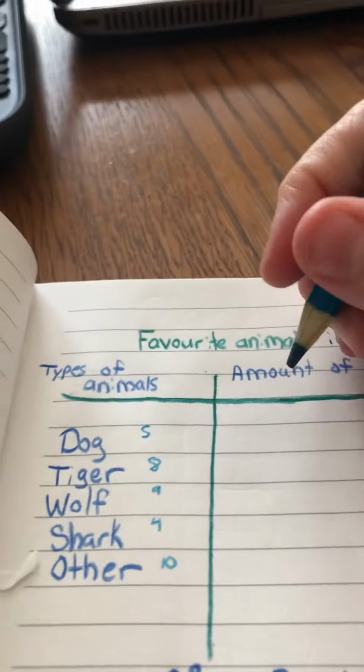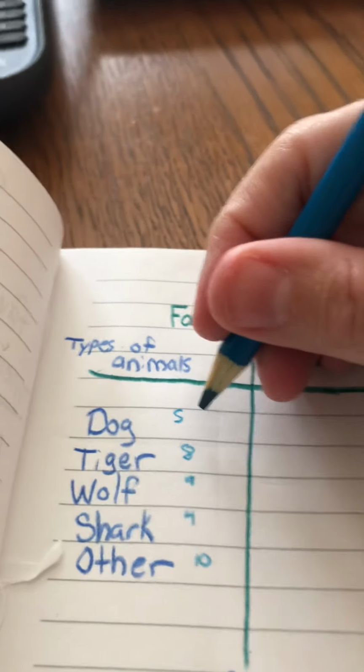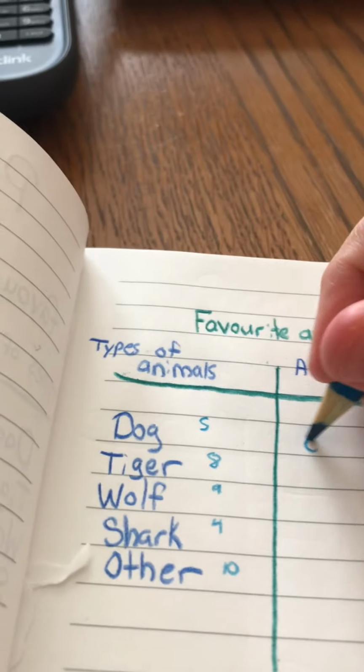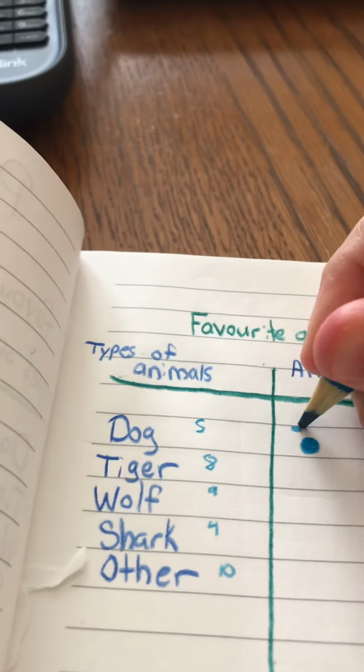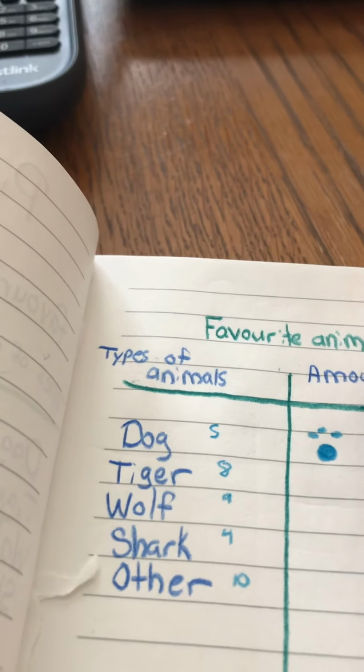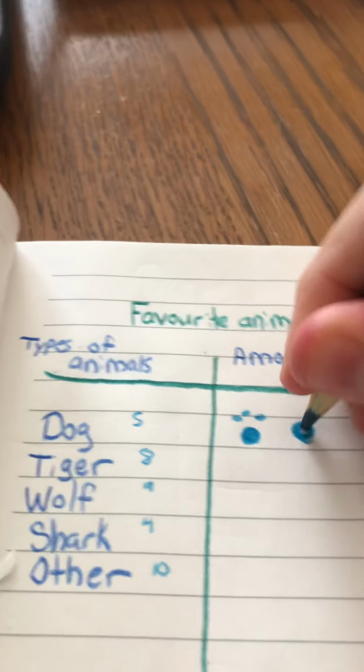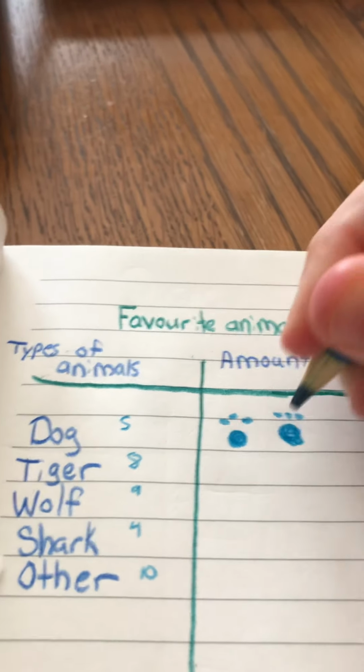So I'm going to be skip counting. For dog, for example, there were 5 votes. My first paw print I draw represents 2 votes. So that's 2 people voted. My second paw print will represent another 2. So that's a total of 4.